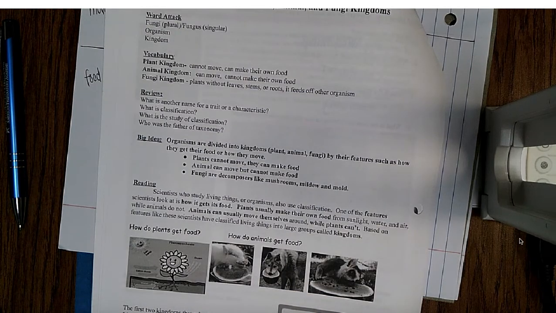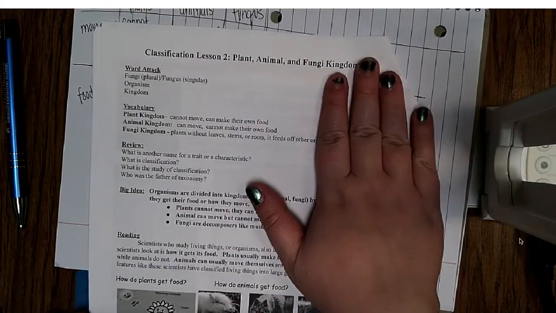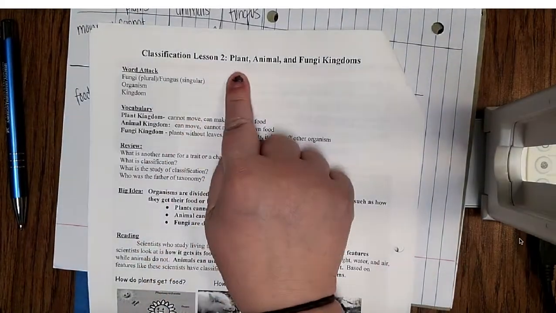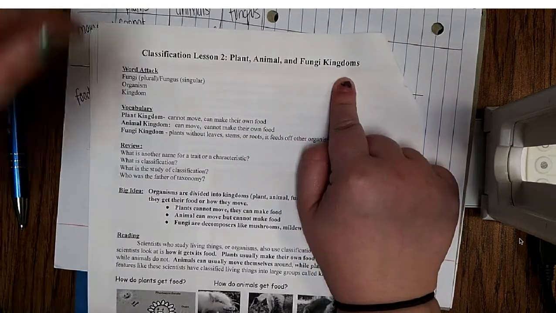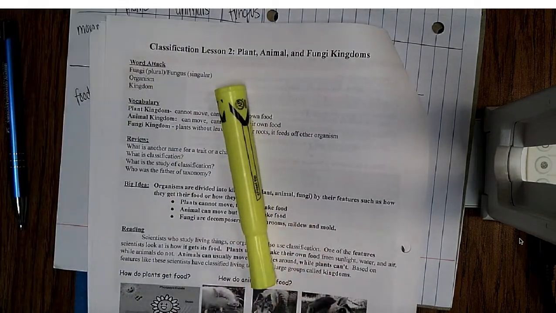Hey guys, we are doing lesson 2 in science today, so please make sure you have your packet open to classifications lesson 2, plants, animals, and fungi kingdoms. You will also need a highlighter and a pen or pencil. I prefer you to use pencil, but if a pen is what you have, then you may grab it, okay?